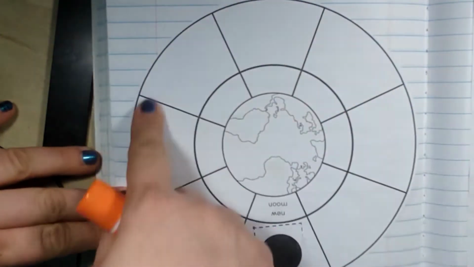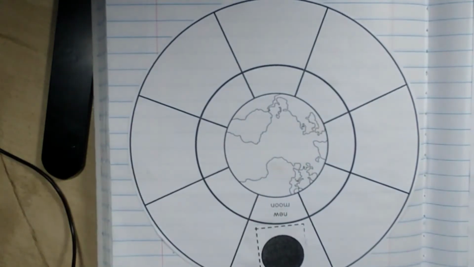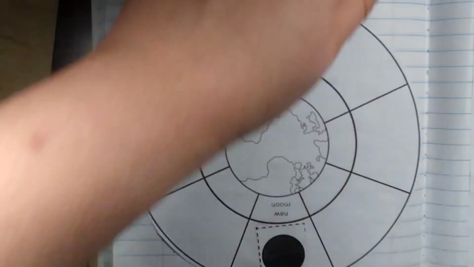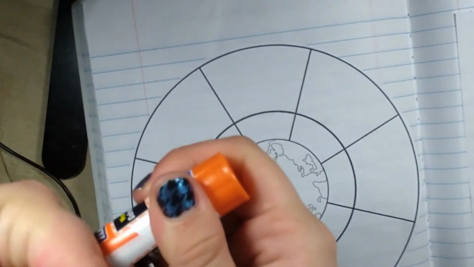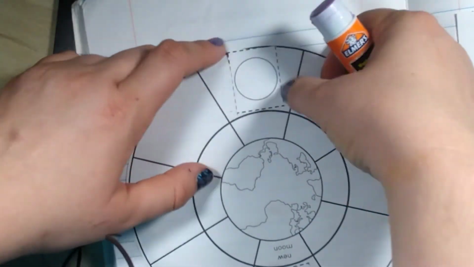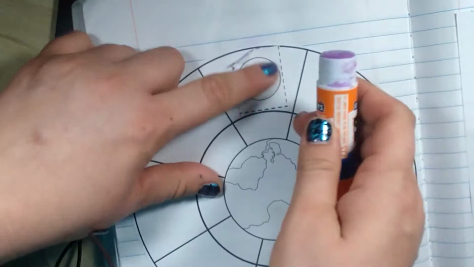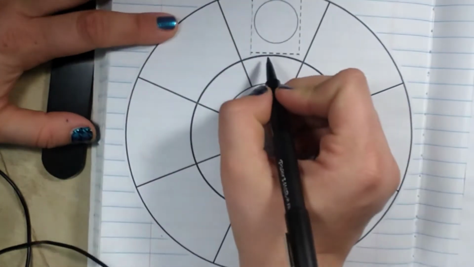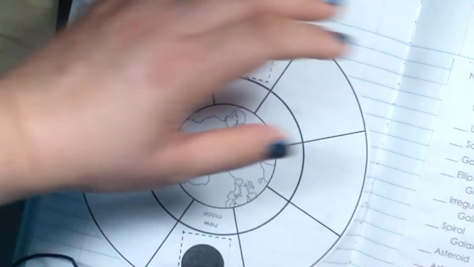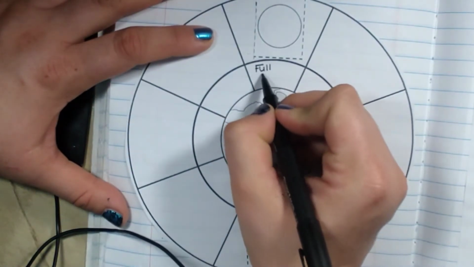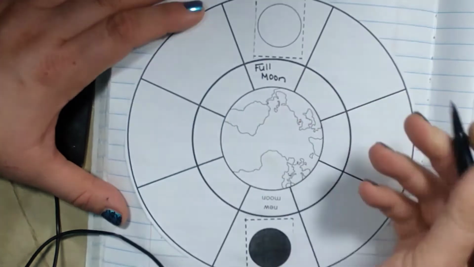As we go around, I'm actually going to go right here. Across from it would be the full moon because we would see the whole thing. That's why it's called full. So I'm going to write right here, full moon. Okay.